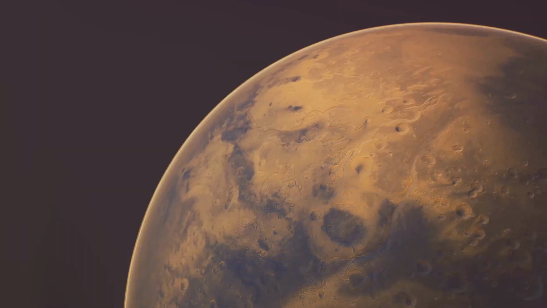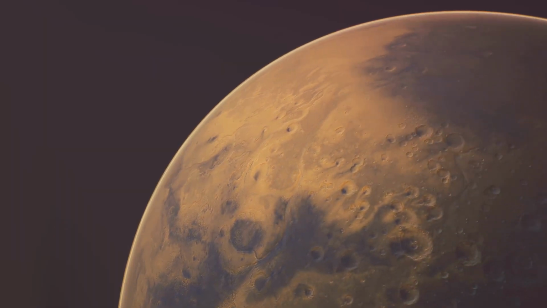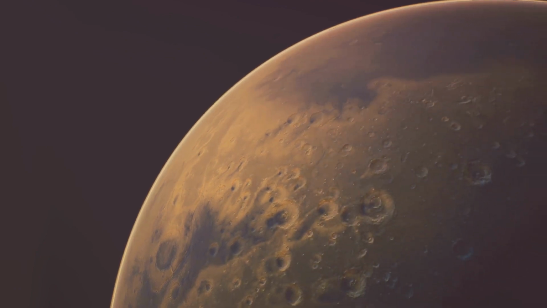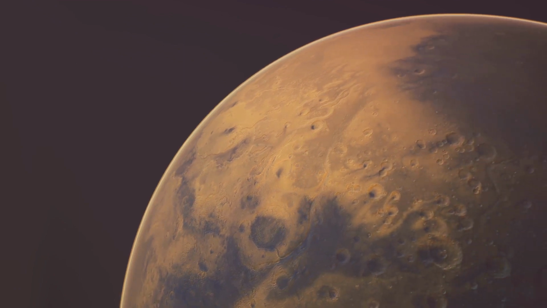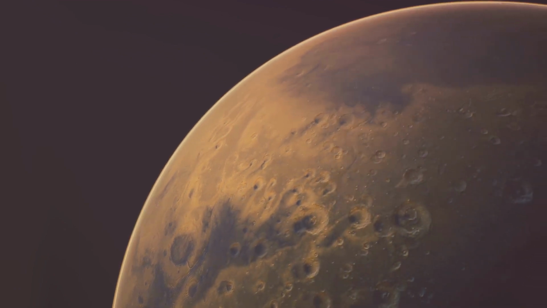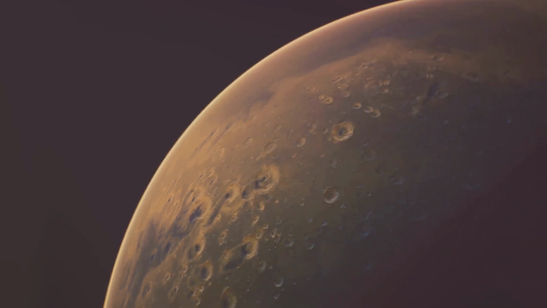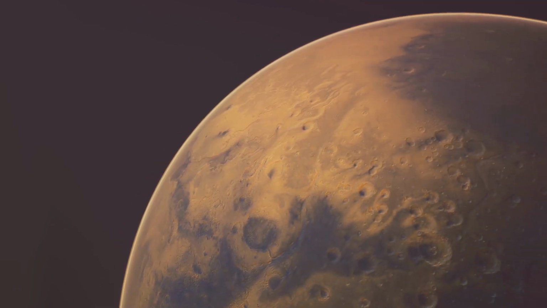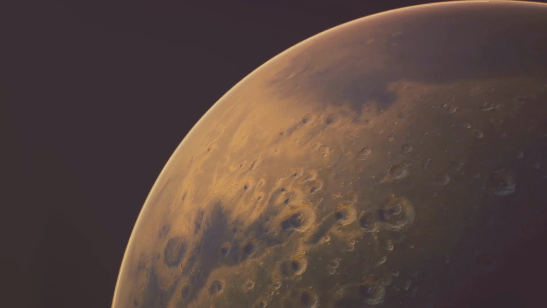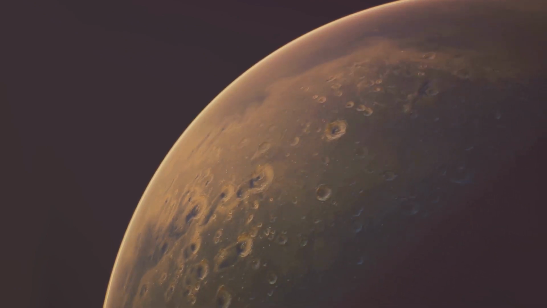The red planet, with its thin atmosphere and cold surface, presents a challenge that scientists are eager to tackle. As we continue to explore the cosmos and push the boundaries of what's possible, Mars stands as a testament to our ambition and our curiosity. It's a challenge, yes, but it's also an opportunity to learn, to grow, and to reach for the stars.